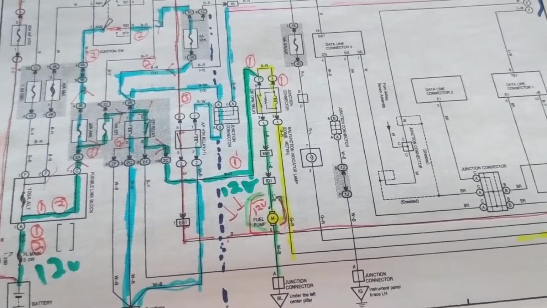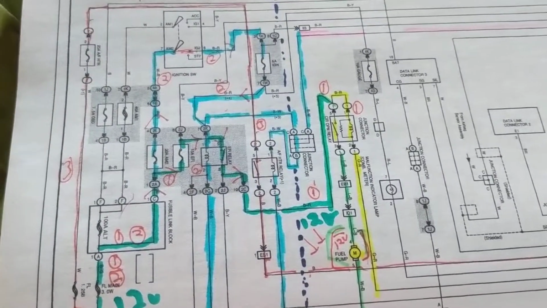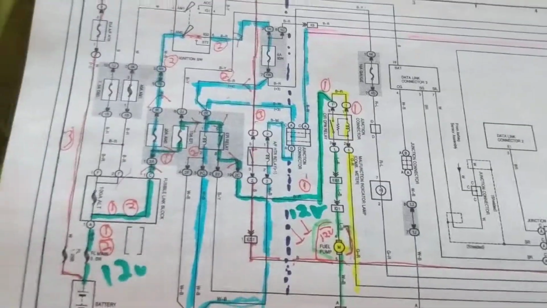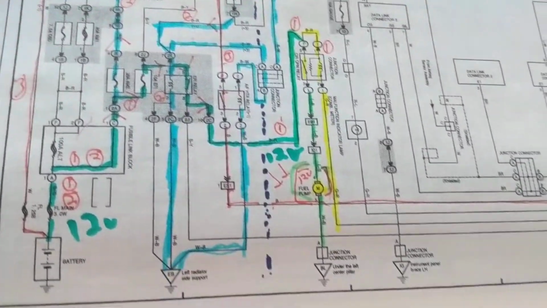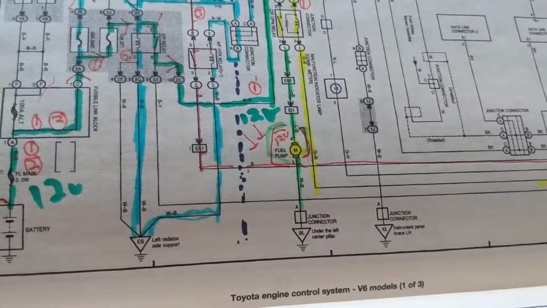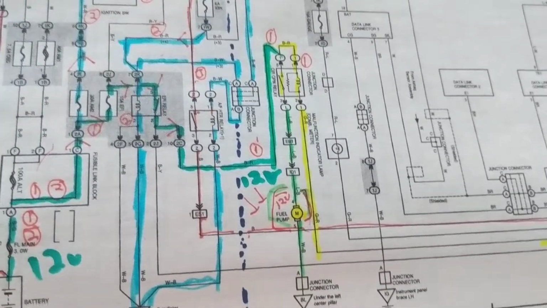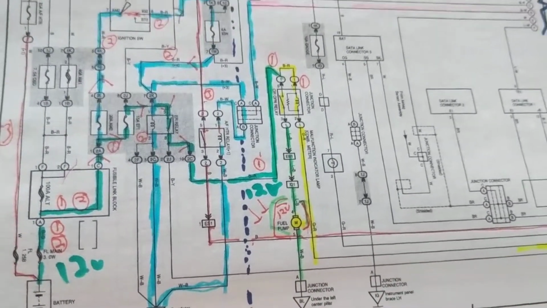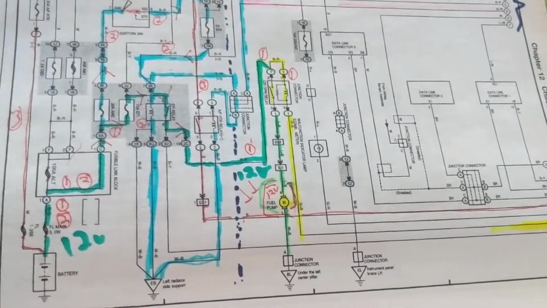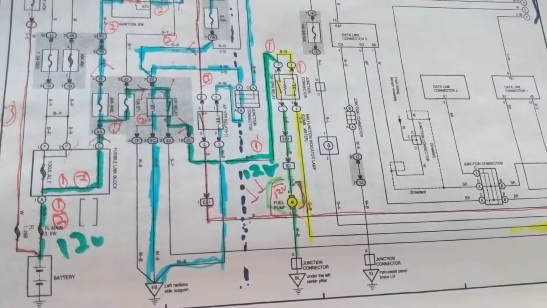Hello again, everybody. Continuing our tutorials about Toyotas, Lexus, and Camrys, which are very complex vehicles. If I have a problem with the fuel pump and I want to understand and try to analyze how to troubleshoot it, on the schematic dealing with it, where would I start? Where is the starting point?